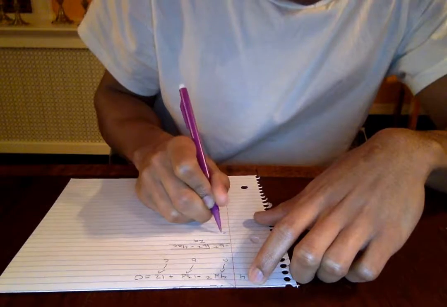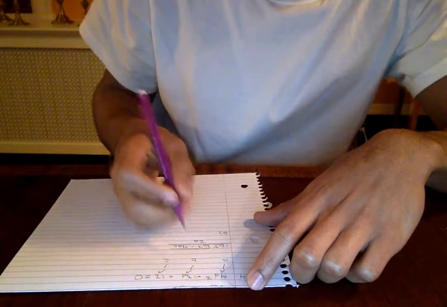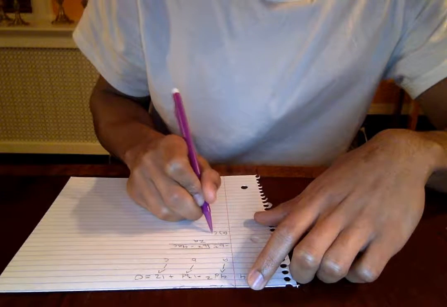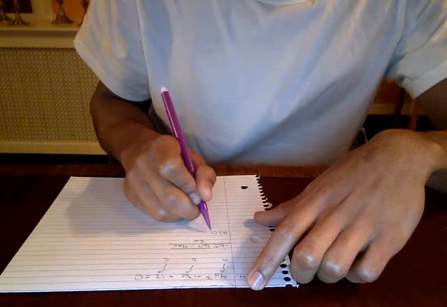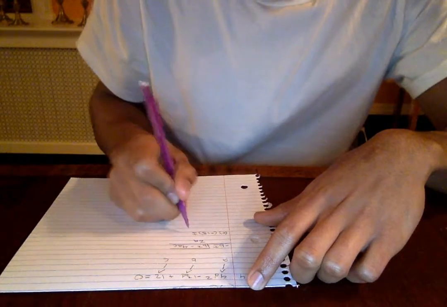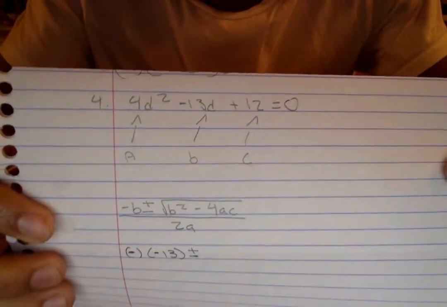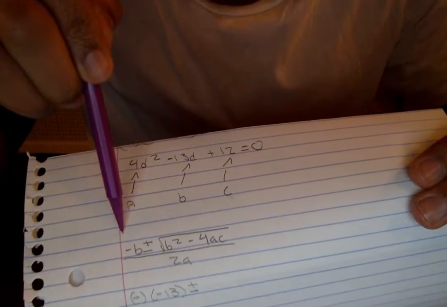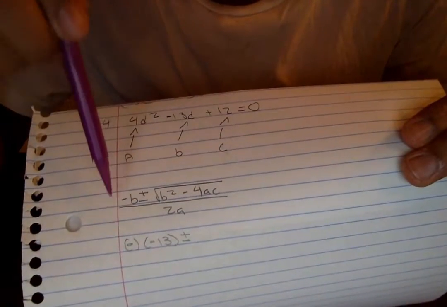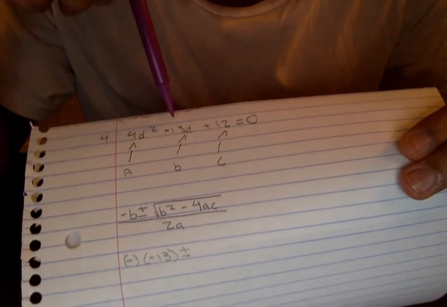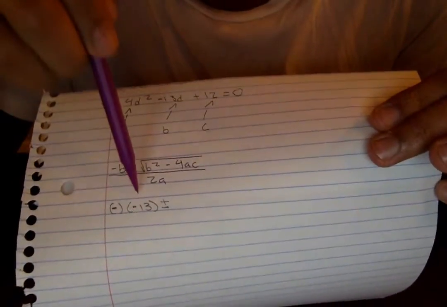So it's a negative, and then our b is negative 13. So negative, negative 13 is the way you want to write it. Plus or minus, see what I have so far. So here's the negative from the formula that I put down, just rewriting it. And then b is negative 13, so you're just plugging it back in.